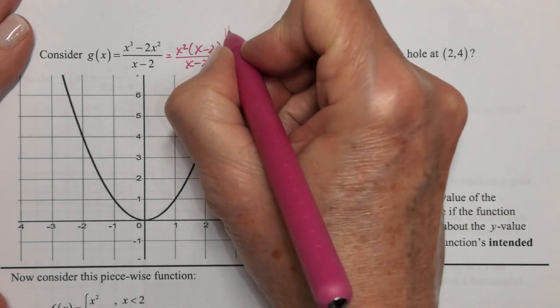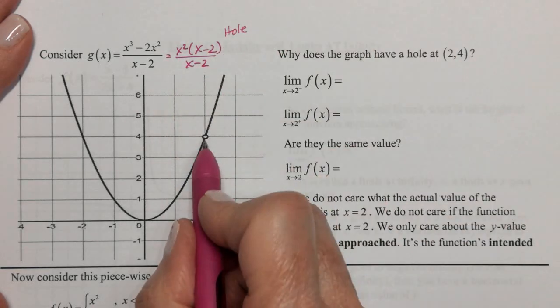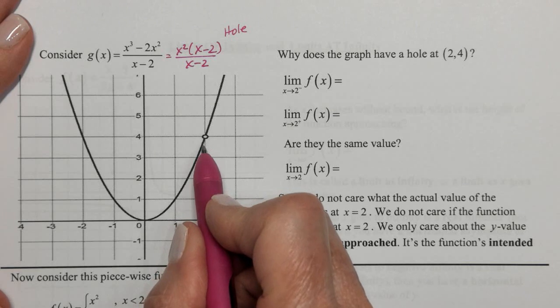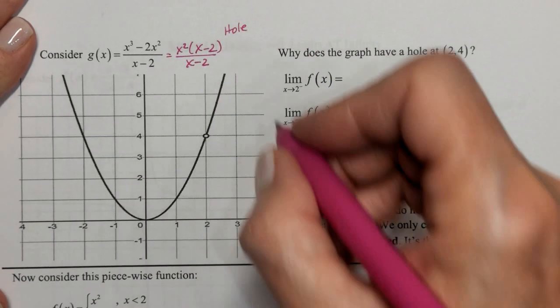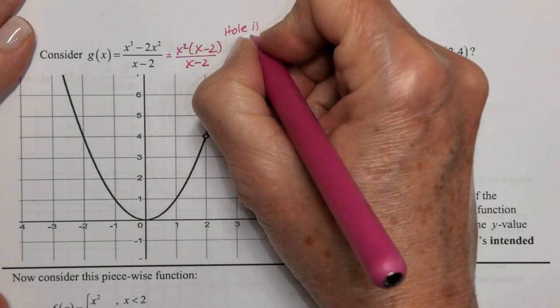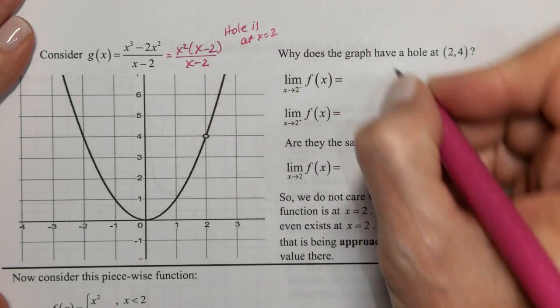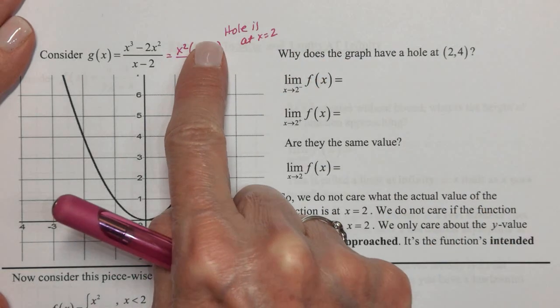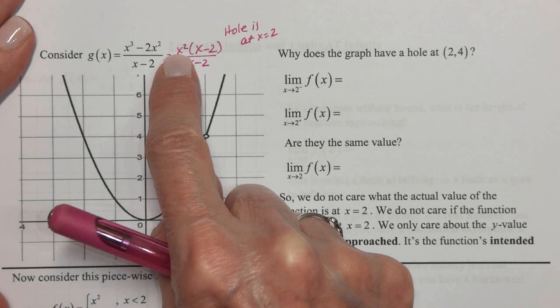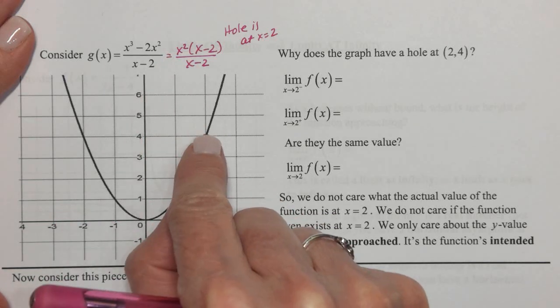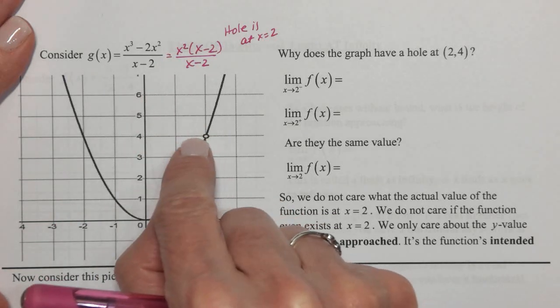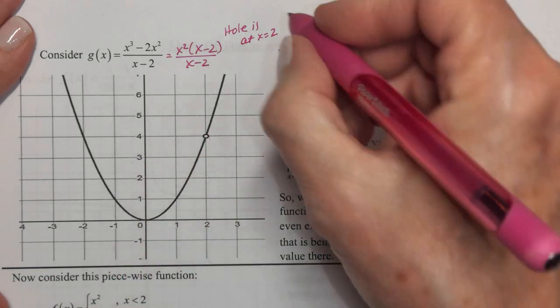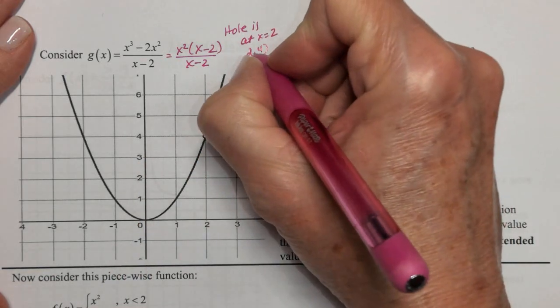That means we have a hole in the function, and sure enough, there is a hole in the graph of that function. So the hole is at x equals 2, and if we canceled that out and plugged in 2 to what remained, we'd have 2 squared. That would be the point (2, 4). So there is a hole at (2, 4). Okay?